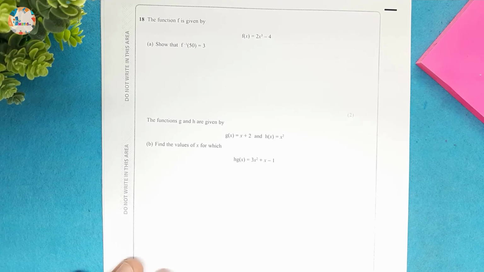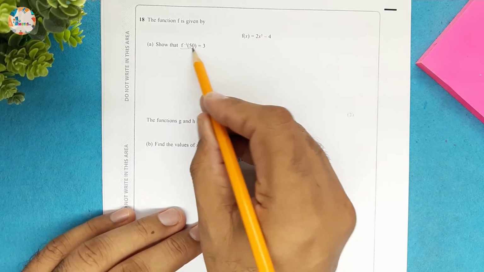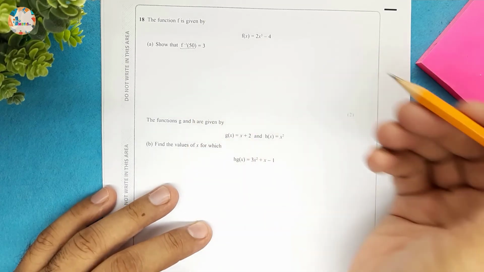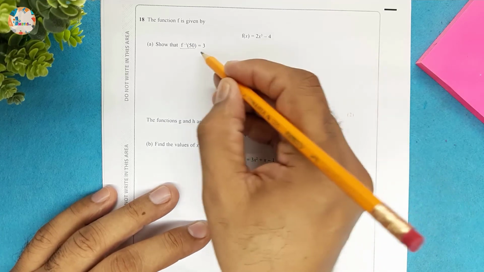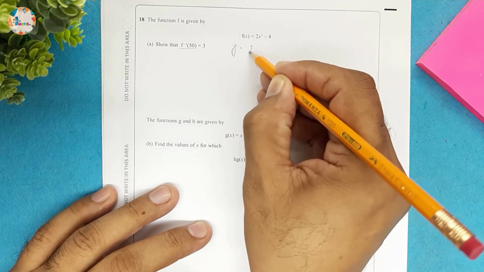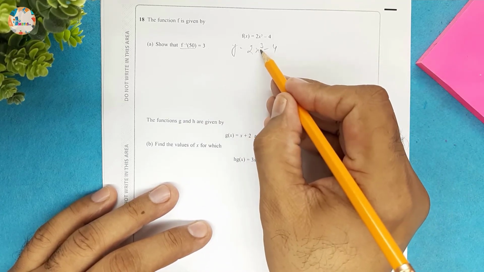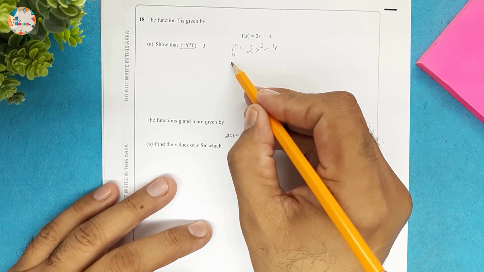Question number 18, the function f is given by this one, and show that f inverse of 50. So first of all we will be calculating f inverse. So we can write y is equal to 2x cubed minus 4. So make x the subject.